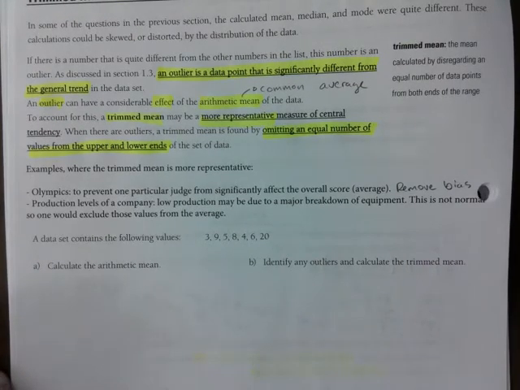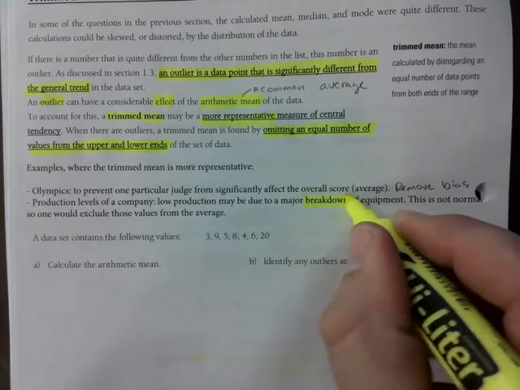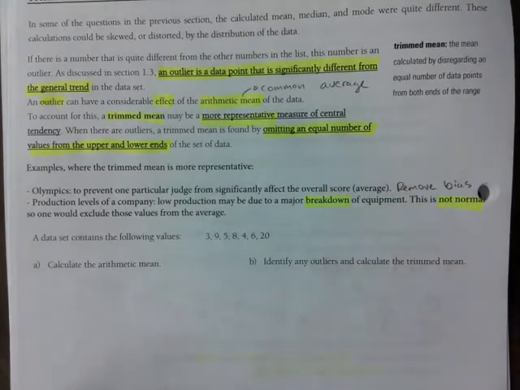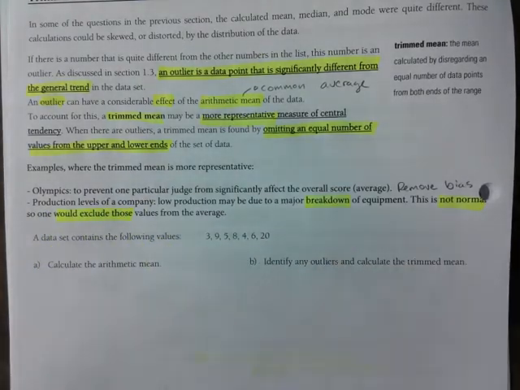Production levels of a company, low productions may be due to a major breakdown of equipment. This is not normal, right? So you have a breakdown. It's out of the ordinary, right? It's not something we usually expect. So you would want to exclude those values from the average.